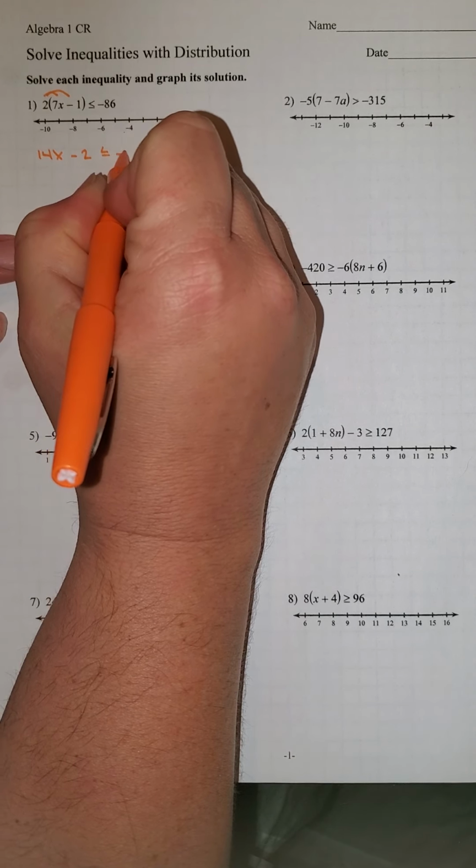And then we're going to move the 2 to the other side. So add 2 to both sides. So 14x is less than or equal to, and that would be negative 84. And you're dividing both sides by a positive 14, so the sign will not change. And you're left with x is less than or equal to negative 6. So that would be a solid dot at negative 6, shade to the left.